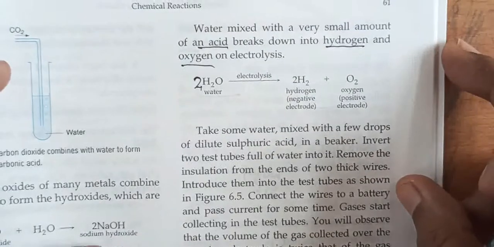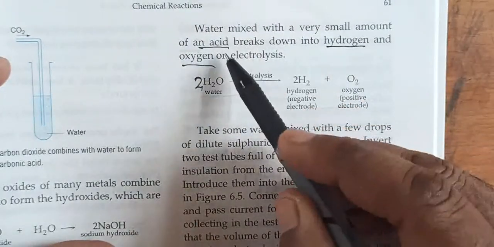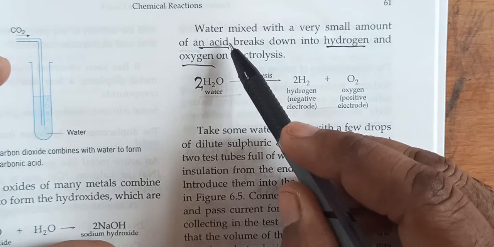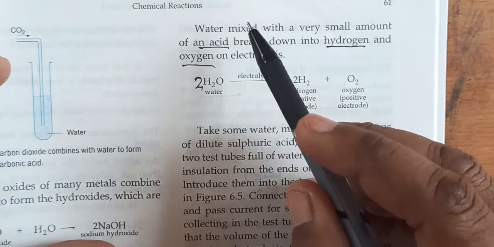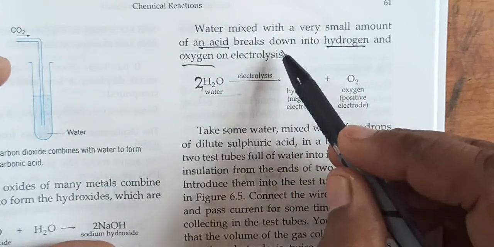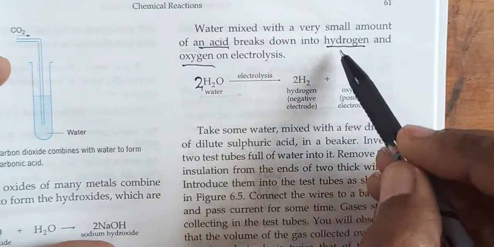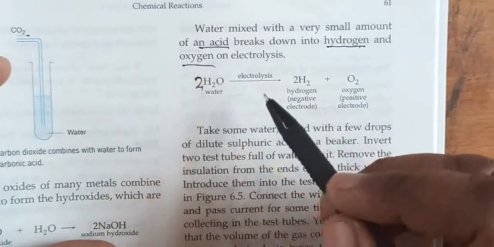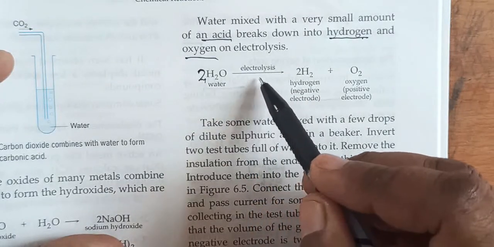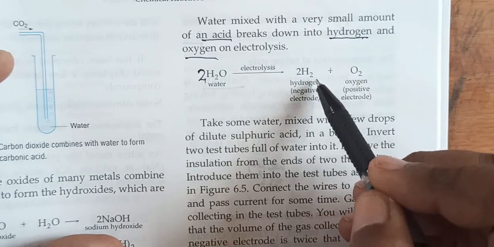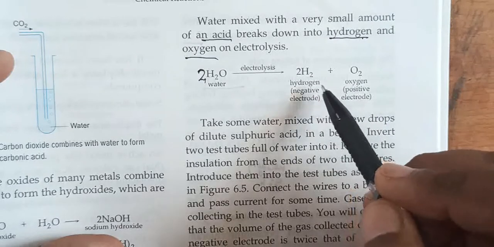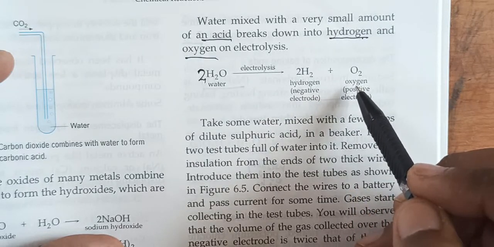What is there in this? We take water and we add a few drops of acid in it. After adding acid, we call this water acidulated water or acidified water. When we pass electricity through this water, it breaks down to form hydrogen gas and oxygen gas according to this equation: 2H2O, on passage of electricity, forms hydrogen and oxygen gas.